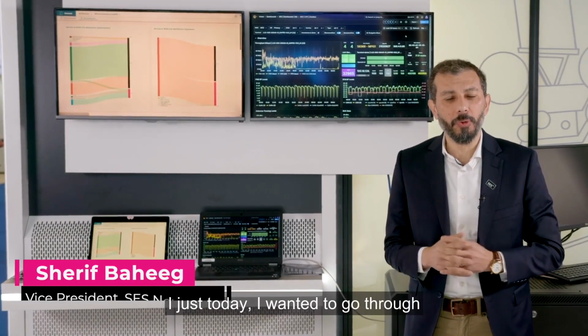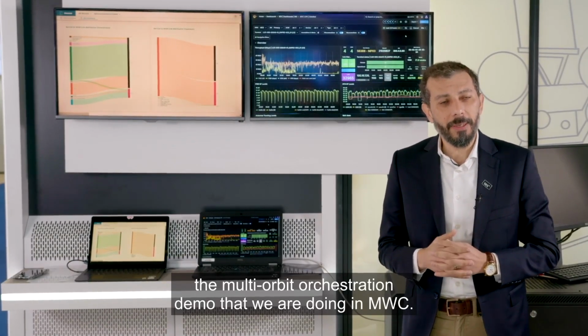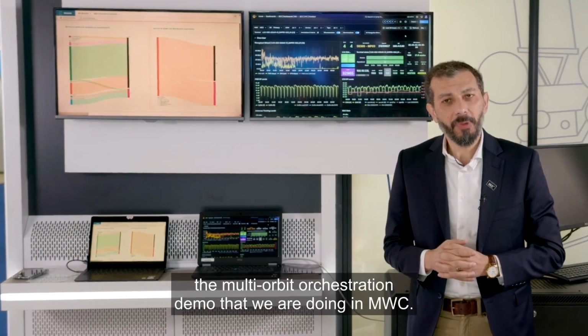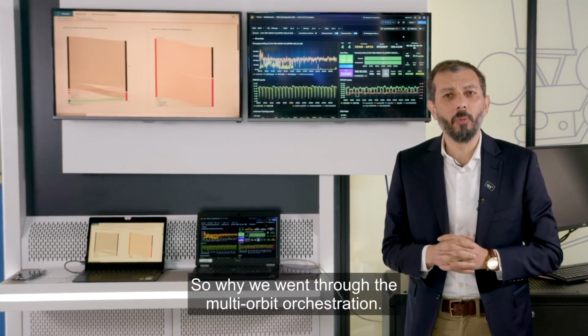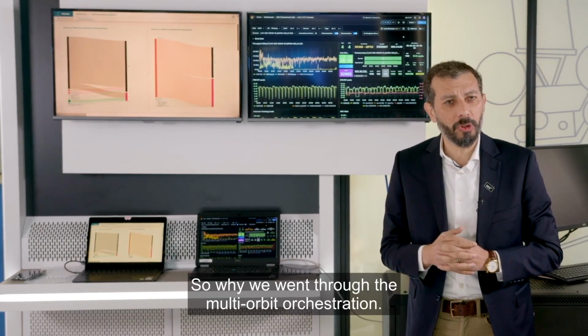I wanted to go through the multi-orbit orchestration demo that we are doing at MWC. Before I start, I wanted to give some background on why we went through the multi-orbit orchestration.